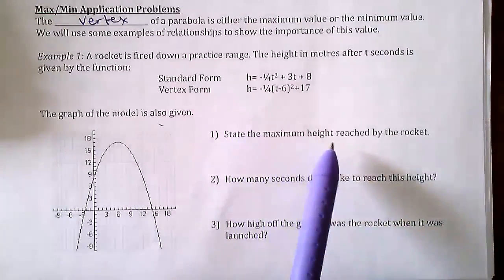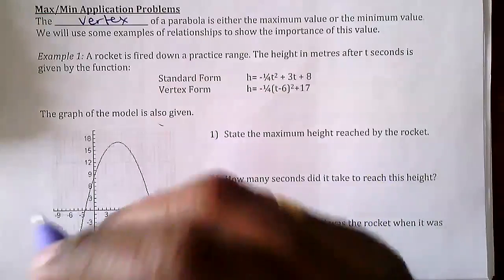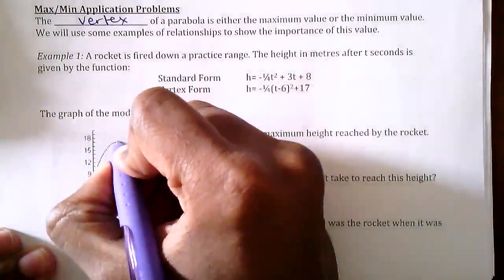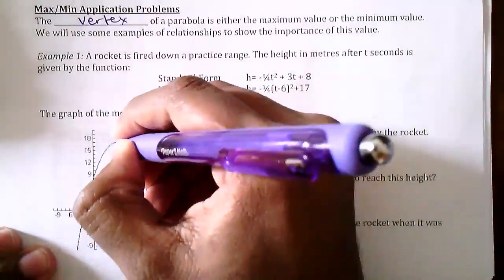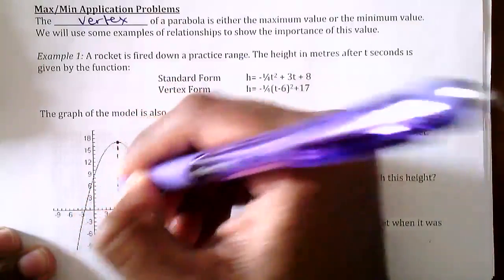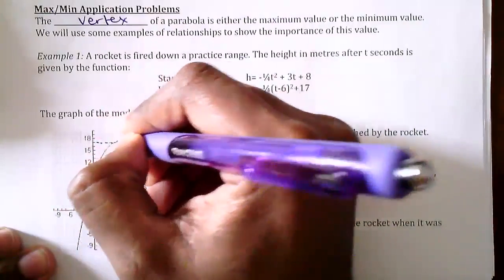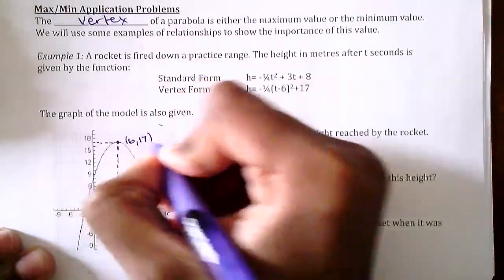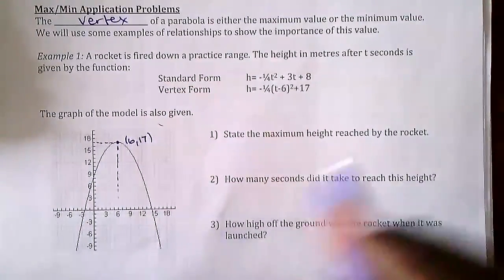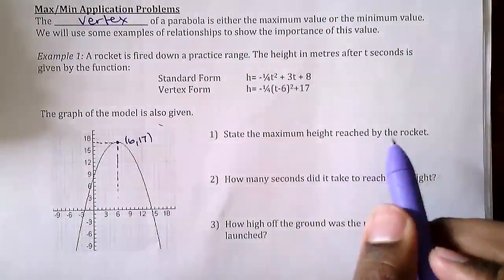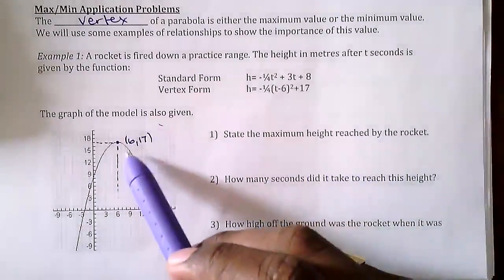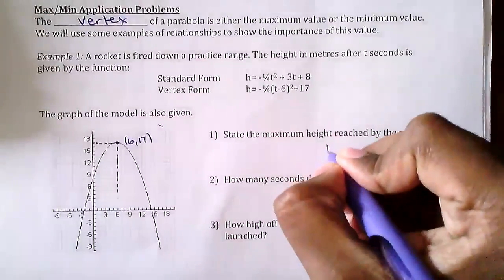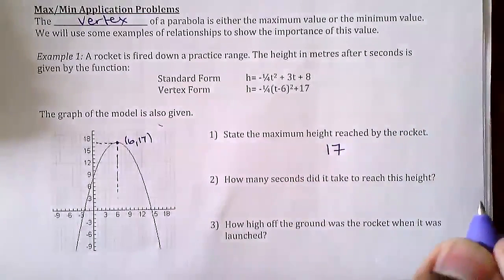So state the maximum height reached by the rocket. So let's take a look. We see that the vertex is here, which occurs at 6. So that's 16, 17. So the vertex here is 6, 17. So what is the maximum height reached by the rocket? Well, if we take a look at our vertex, it's 17.